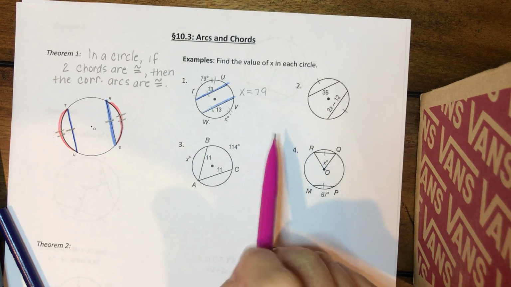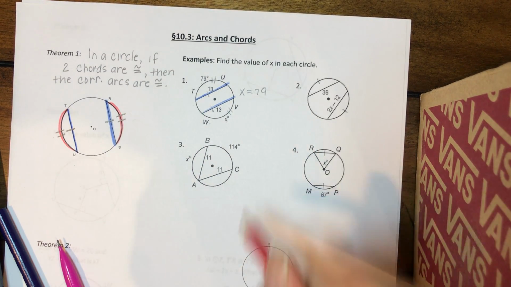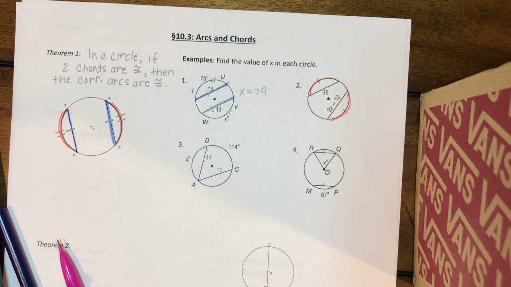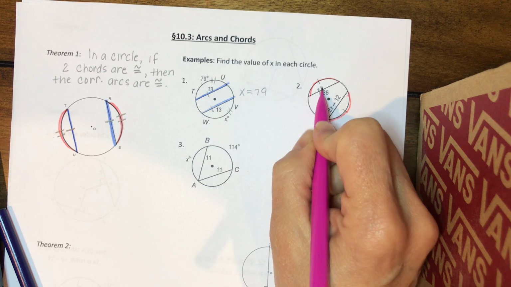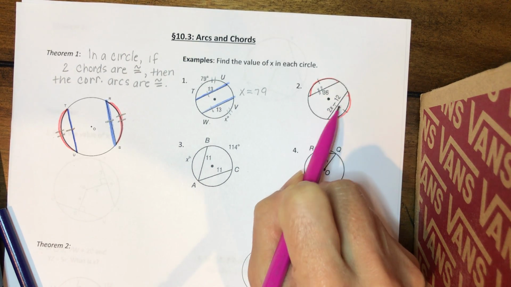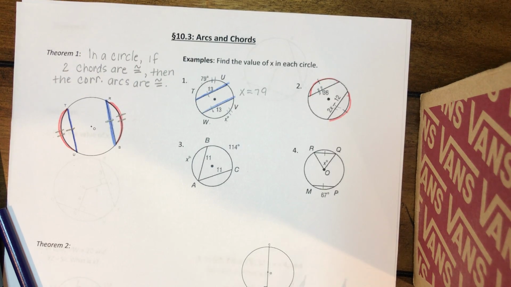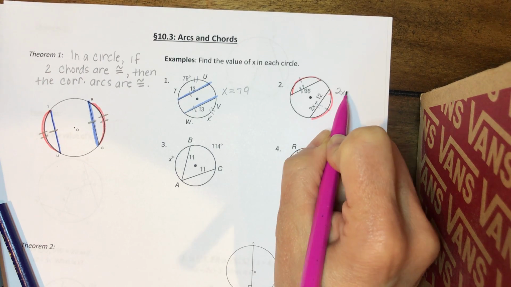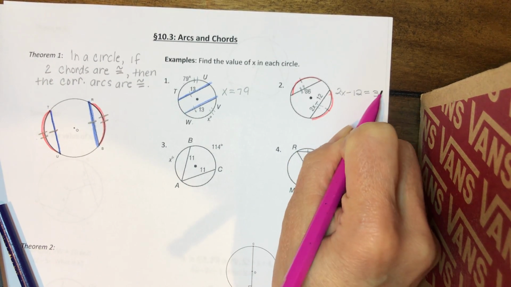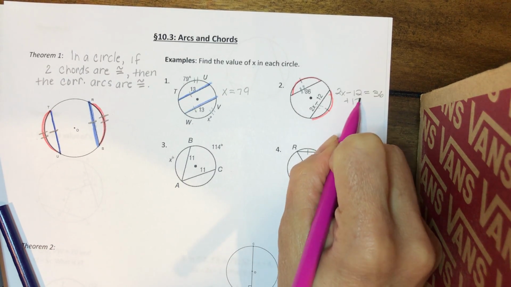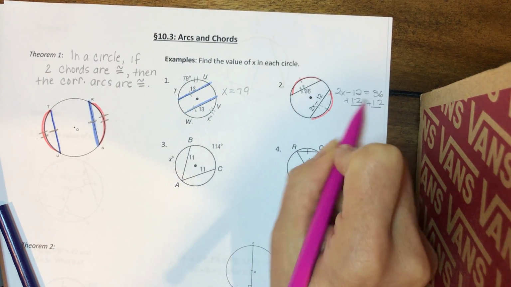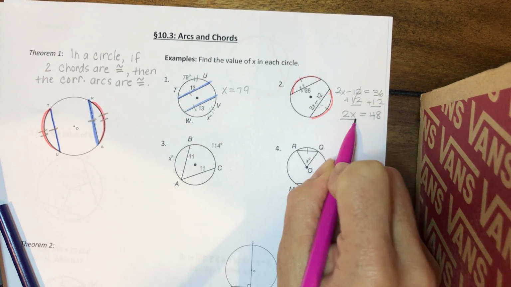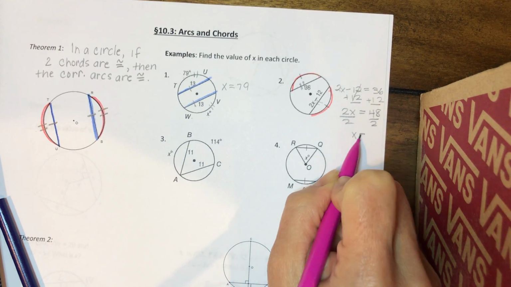All right, so let's take a look at number 2. They tell us that our arcs are congruent with the tick marks. So if the arcs are congruent, that means that our chords are congruent as well. So if one arc is 36 and the other one is 2x minus 12, let's just set them equal and solve. So 2x minus 12 equals 36. Let's add 12 to both sides. 2x equals 48. Divide by 2. X equals 24.